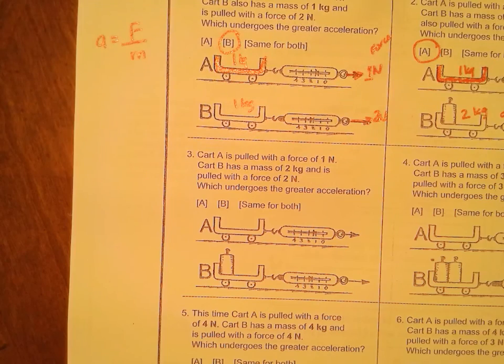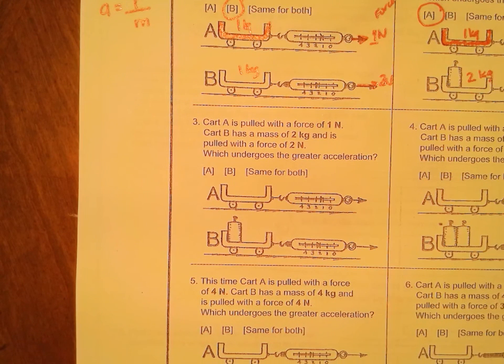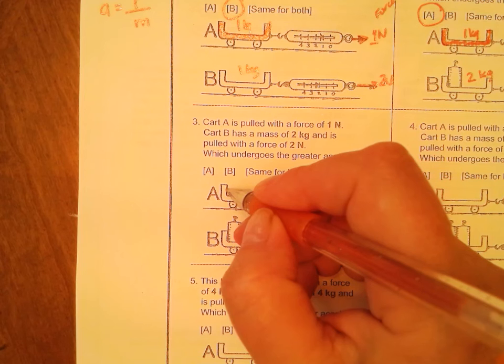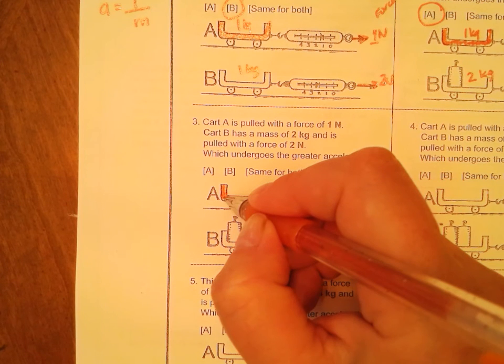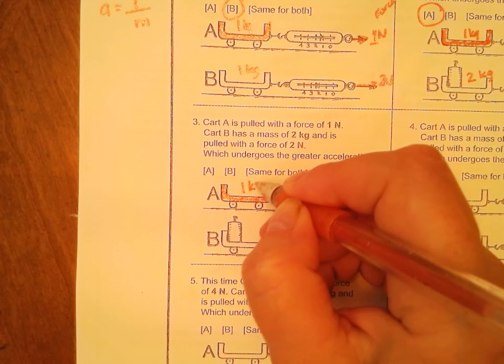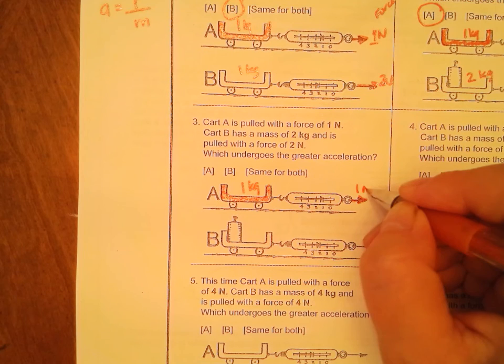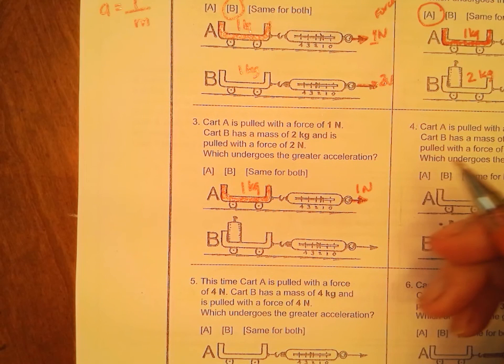Cart A is still 1 kilogram. It's being pulled at a force of 1 Newton. Cart B is 2 kilograms and being pulled at a force of 2 newtons. See how the vector is bigger?